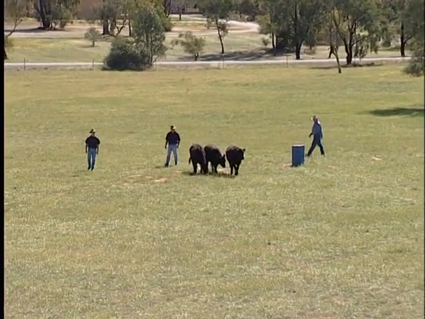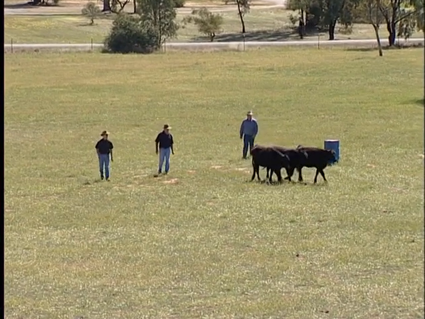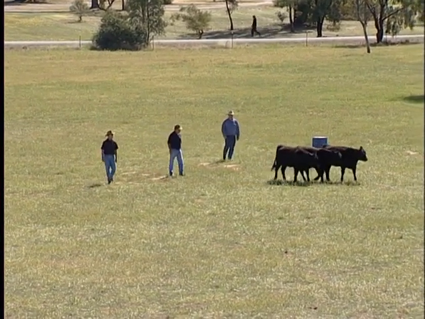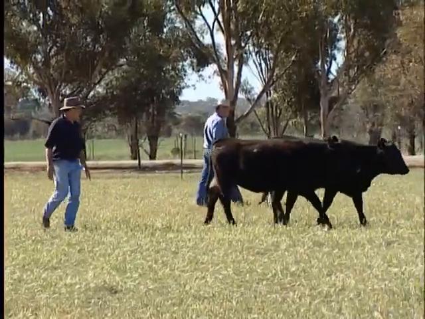As the cattle come around, pressure is released on the far side and put on the near side, again only by the handler's position. The cattle are allowed to think they're moving where they want.